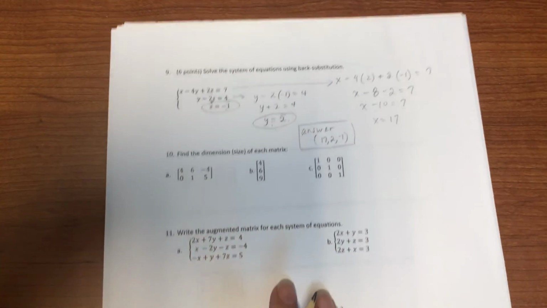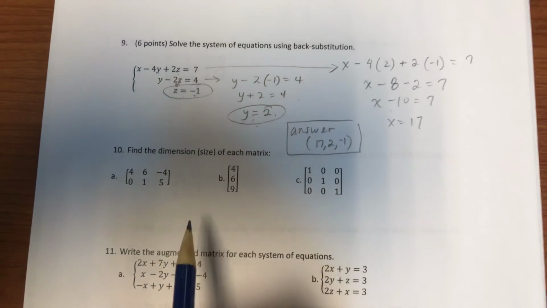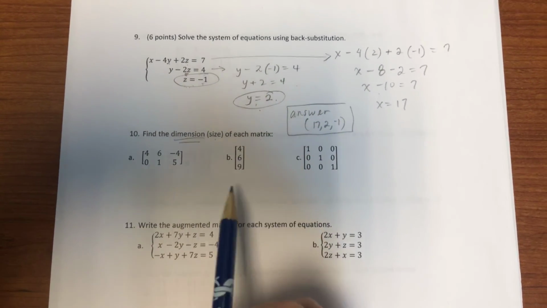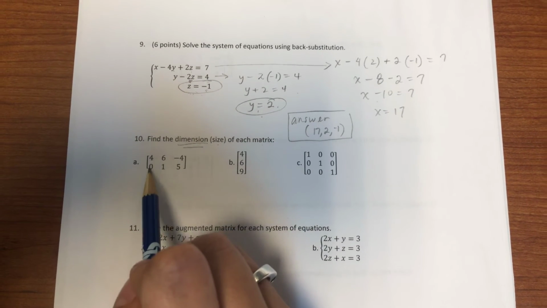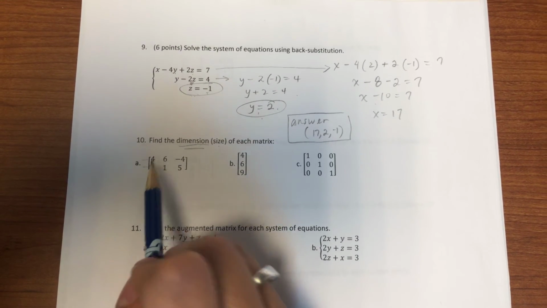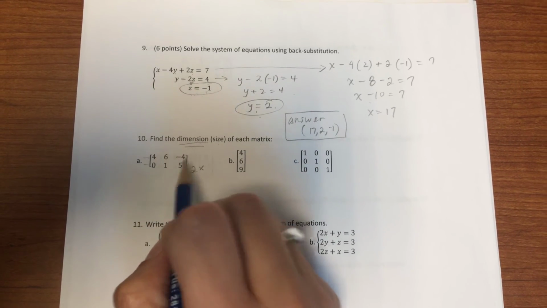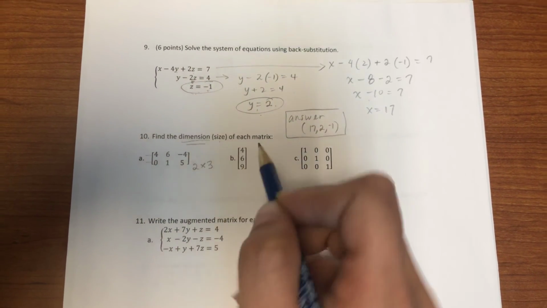Now look at number 10 for me. This one's fairly straightforward. It's just essentially seeing if you know how to say the size or the dimension of each matrix. And so the way it goes is you put your rows first. This is 1 row, 2 rows. So this is a 2 by, and your columns is next, 1, 2, 3 columns. So the size is a 2 by 3.